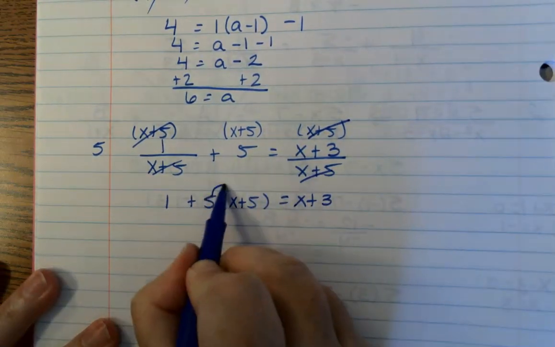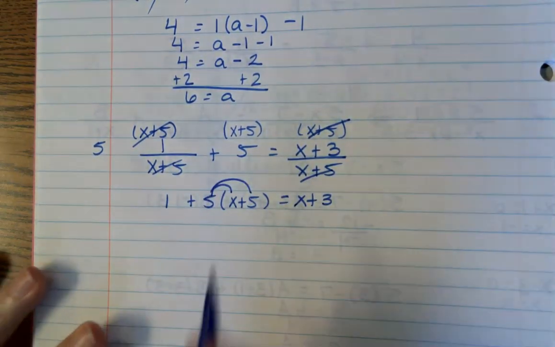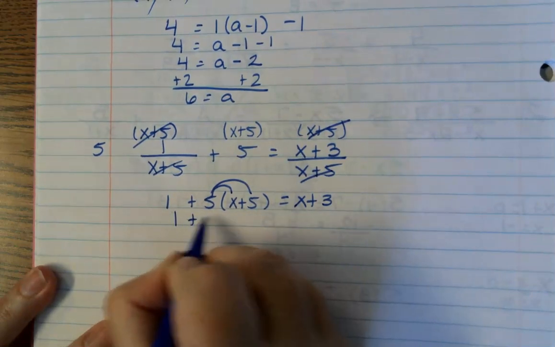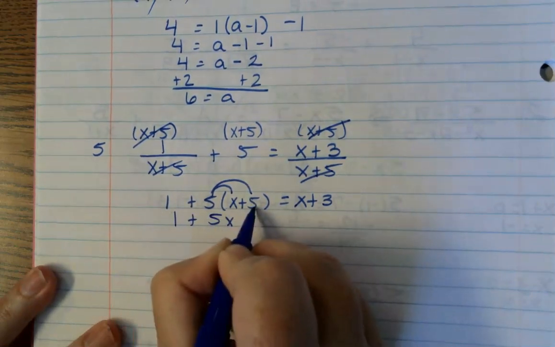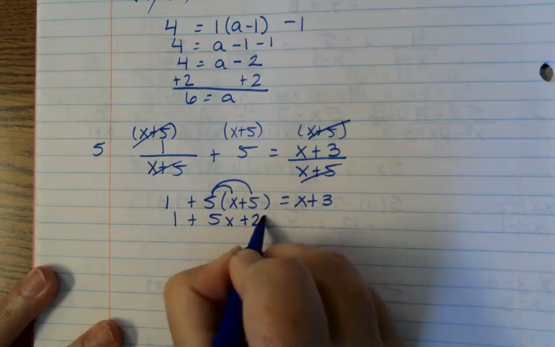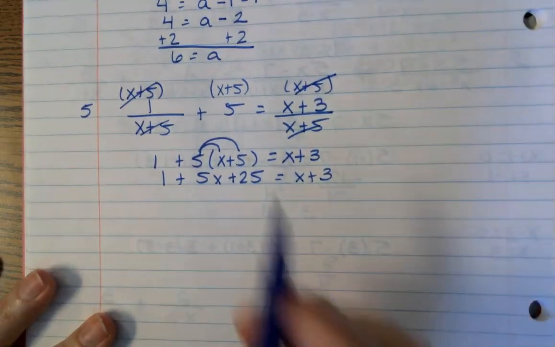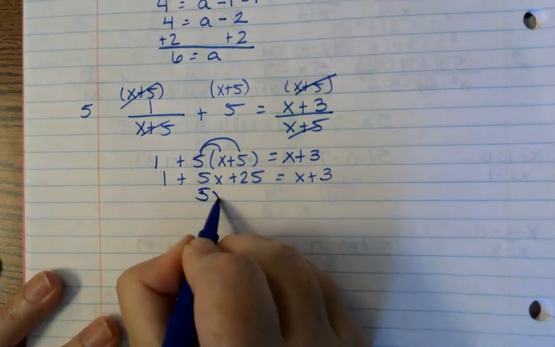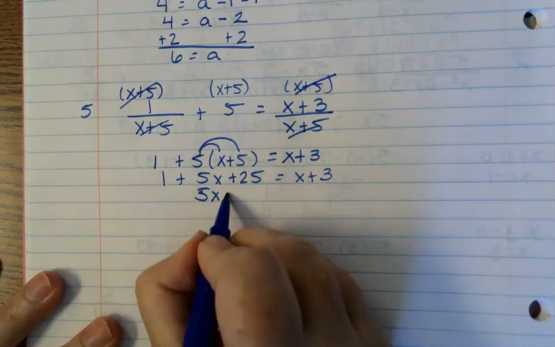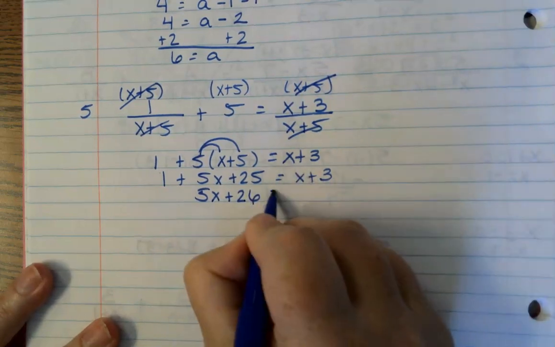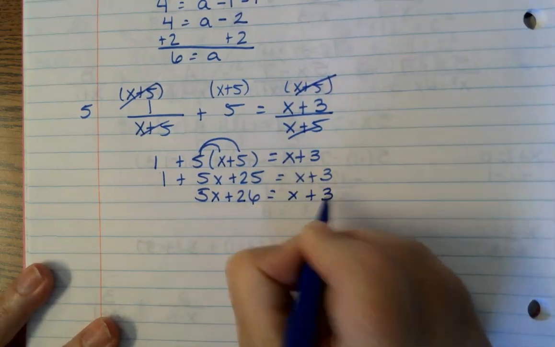Please be careful when you distribute that 5 into the parentheses. You get it to both the x and that 5, so that becomes a 25. Okay, combine like terms, we get 5x, because these are on the same side, so we're just going to add them together. Equals x plus 3.